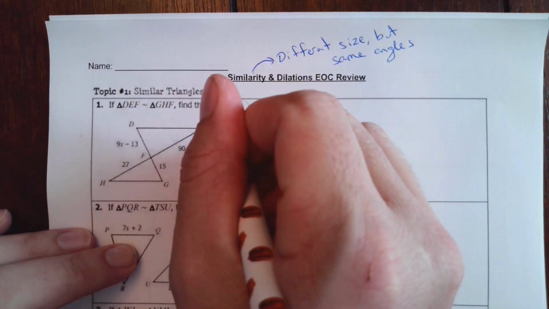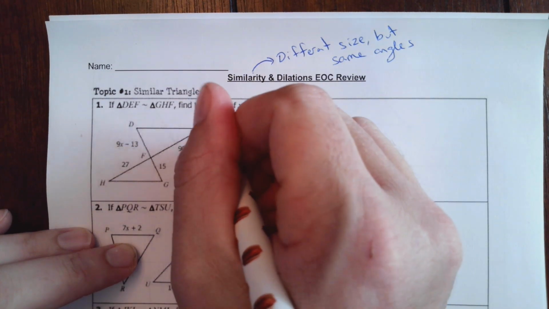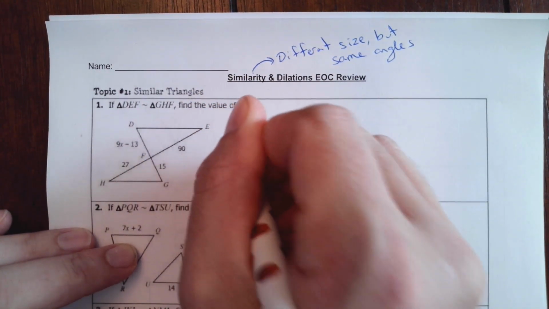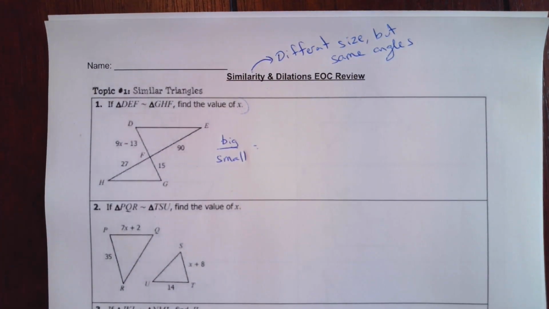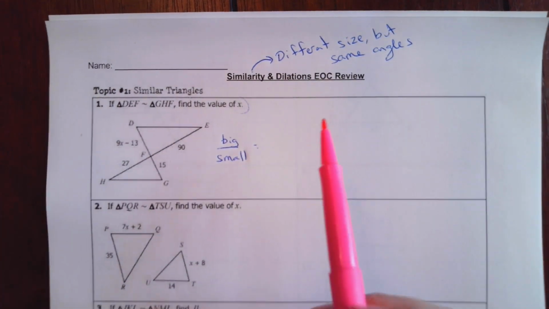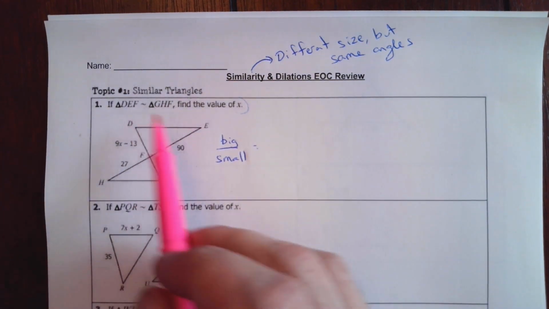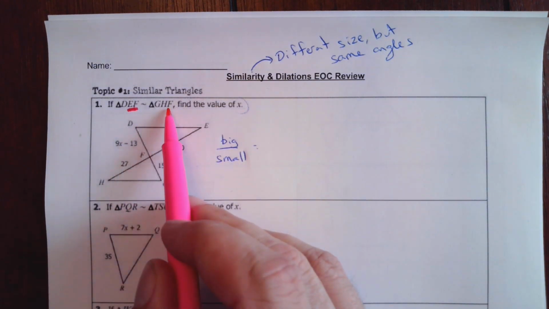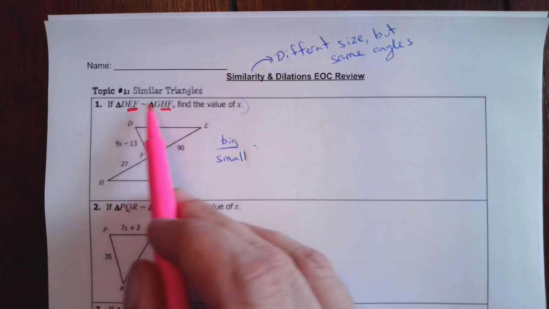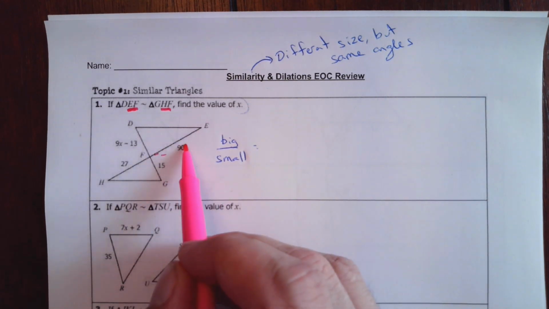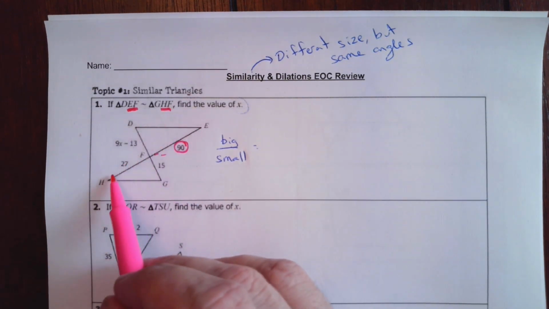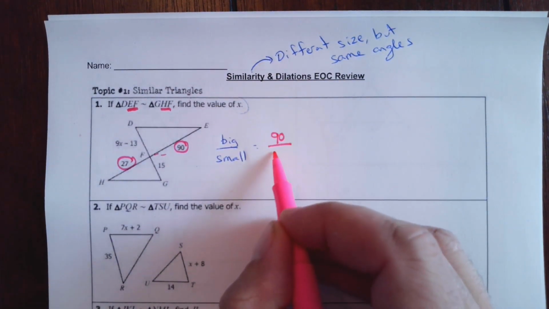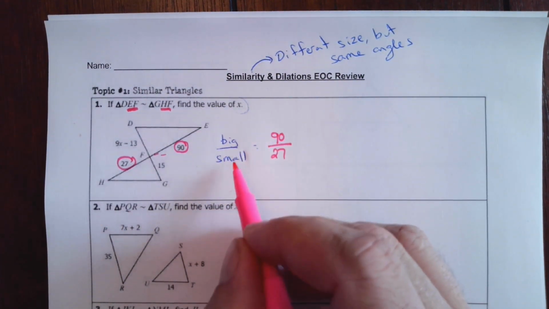Okay, so we did this a few different ways, but the most common way people do it is they like to do big and small or small and big. What I mean by that is I'll start looking for sizes that match up. So if I see that FE and FH go together, FE is 90 and then HF is 27. So we're going to say 90 over 27. That's big over small.